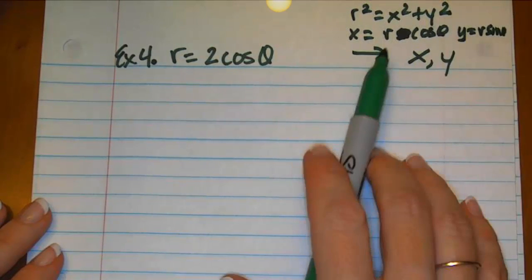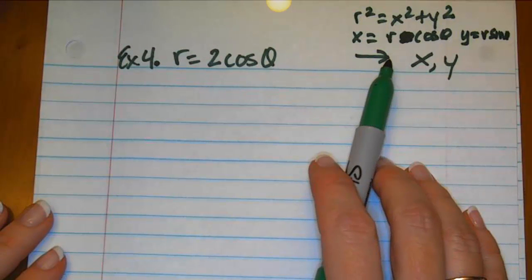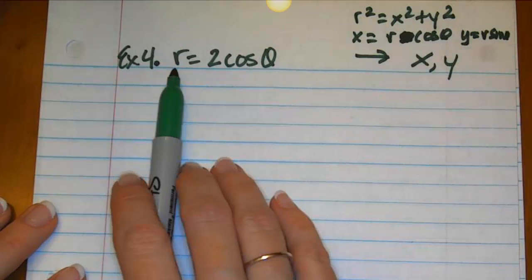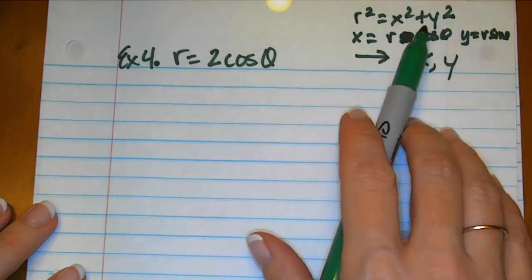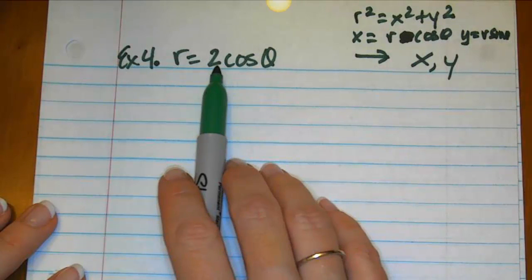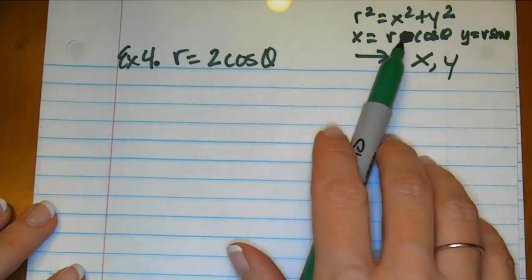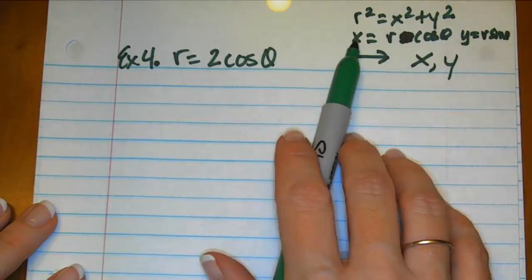So those are kind of my strategies to work with, and now I need to use that ingenuity to figure out what's going on. Well, if this was an r squared, couldn't I substitute x squared plus y squared in for that? And also, I've got a 2 cosine theta. If I had an r cosine theta, I could substitute in an x for that.